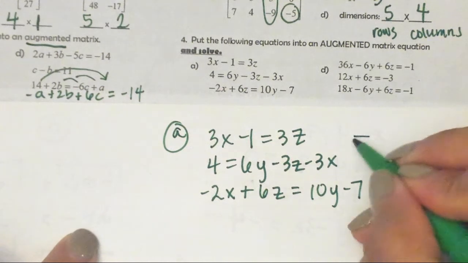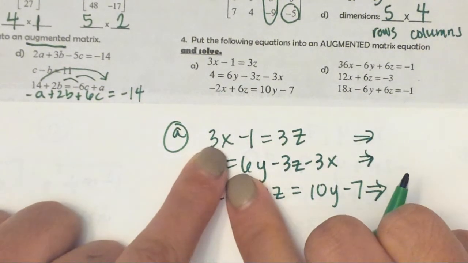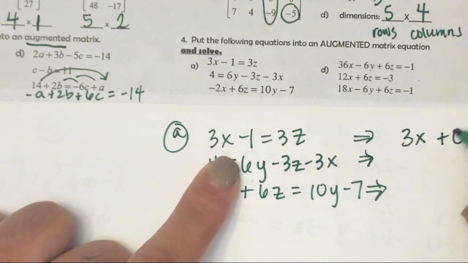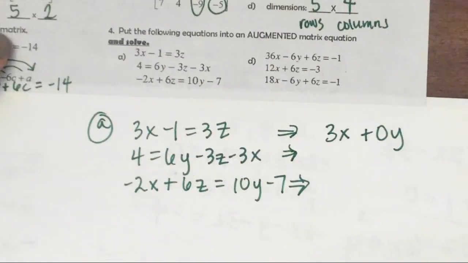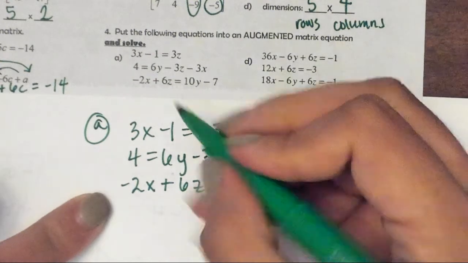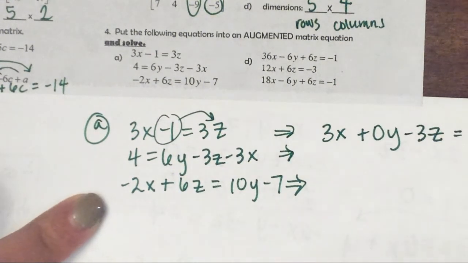Alright, so let's rewrite our equations. So the x is good on this side. So I have 3x. There's no y, so I'm going to write 0y. And I want to move my z over. So I'm going to put minus 3z. And then I want to move this number to the right side. So it's going to equal positive 1.